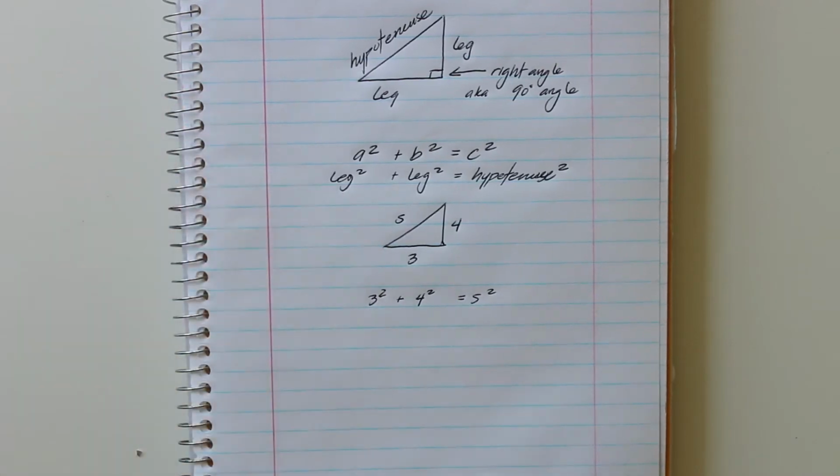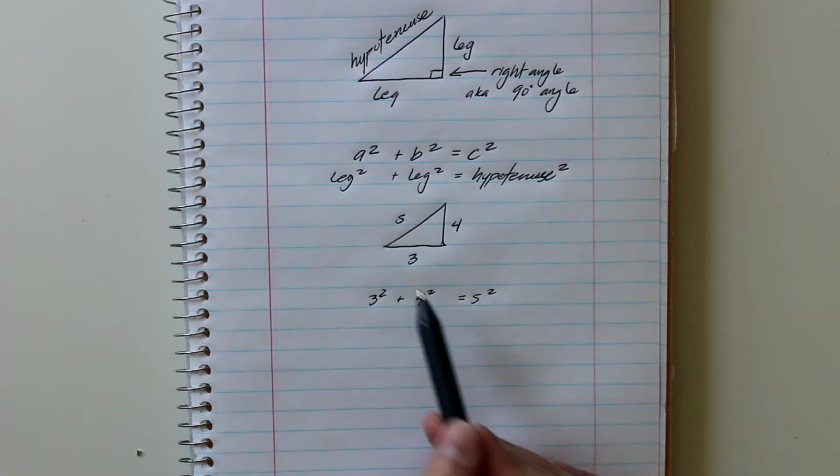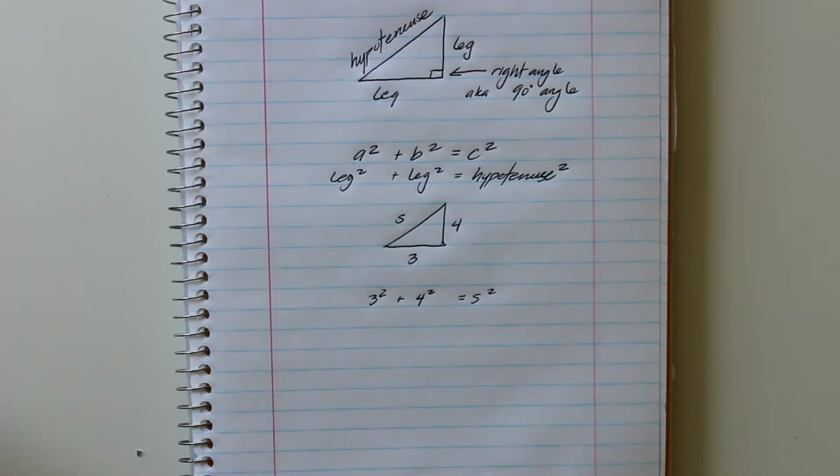So again, the Pythagorean theorem does many things for us. It helps us discover whether or not a triangle is truly a right triangle. And if it is a right triangle, it can help us discover missing side lengths. So right now what I'm going to do is try to see, is a triangle with side lengths of 3, 4, and 5 a right triangle?